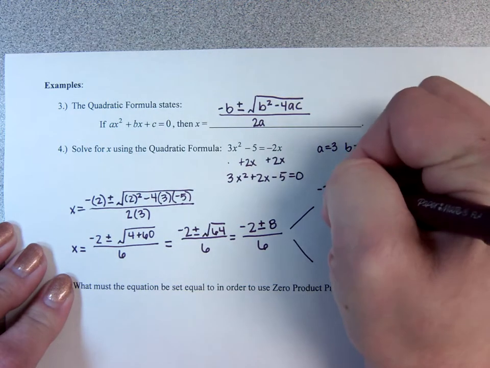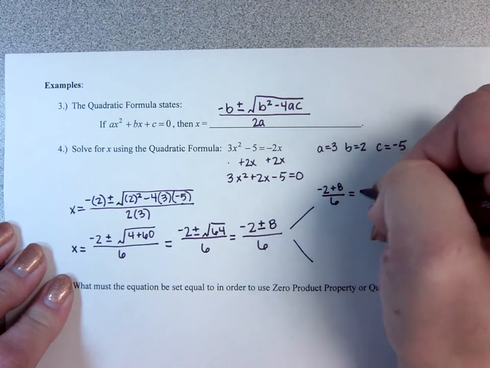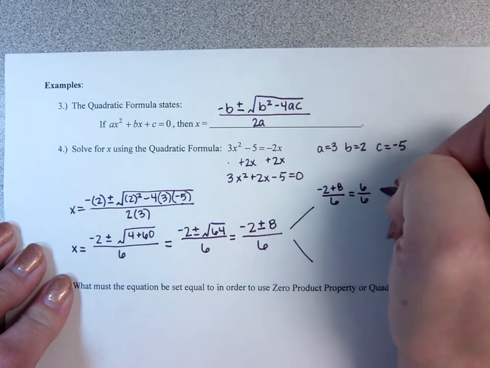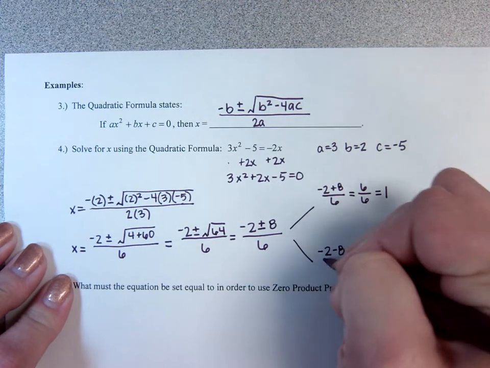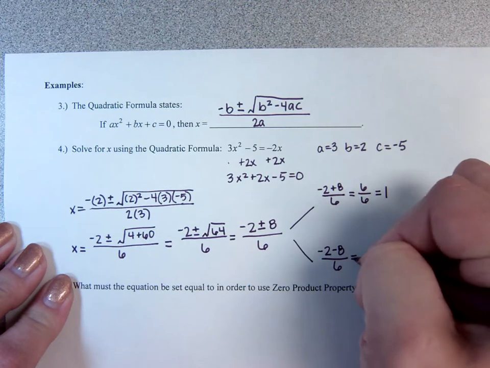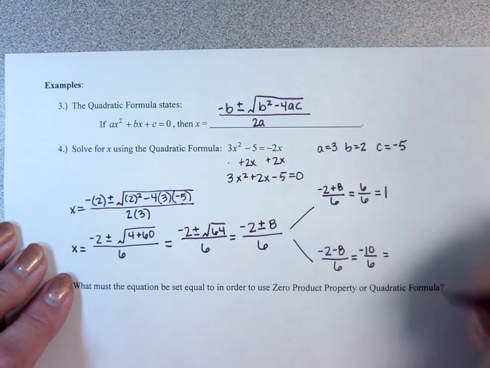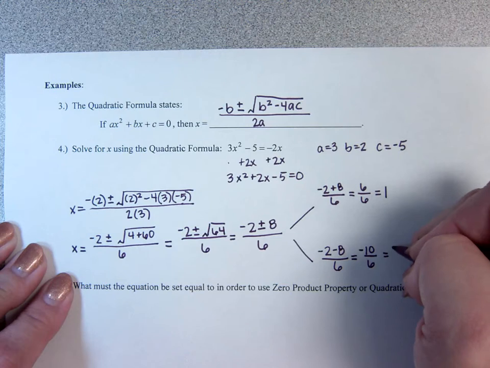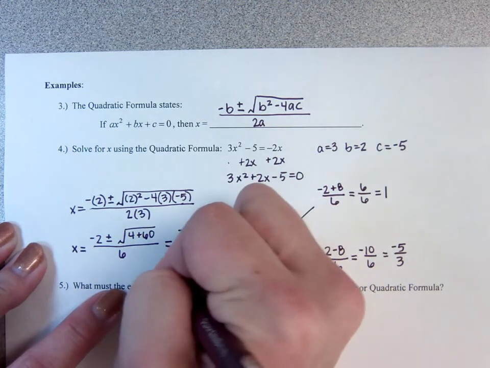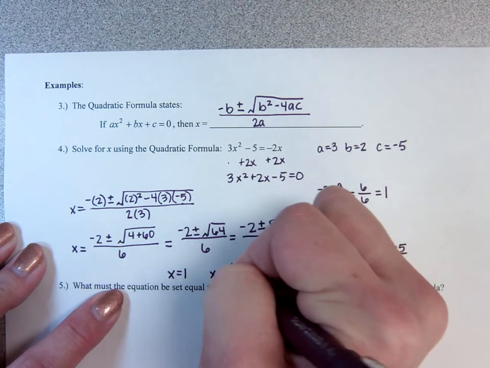So we've got negative 2 plus 8 over 6. If we simplify that, we're going to get 6 over 6, which equals 1. And then down here, we've got a negative 2 minus 8 over 6. If we simplify that, we get a negative 10 over 6. We'll leave it in fraction form and just go ahead and simplify. So the top and the bottom, you can divide by 2, so we'll get a negative 5 over 3. So our answers here are going to be x equals 1 and x equals negative 5 over 3.